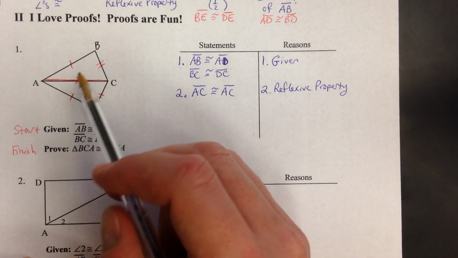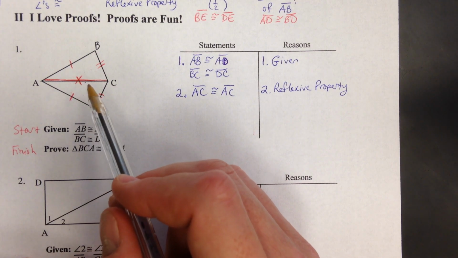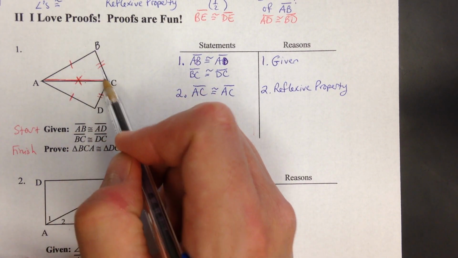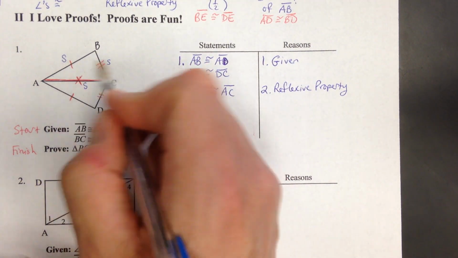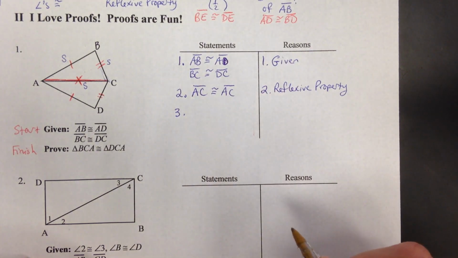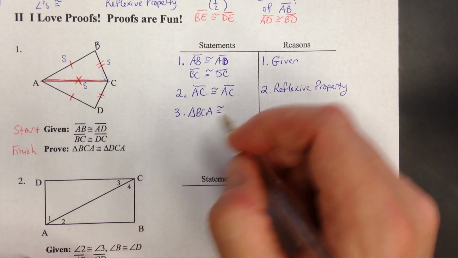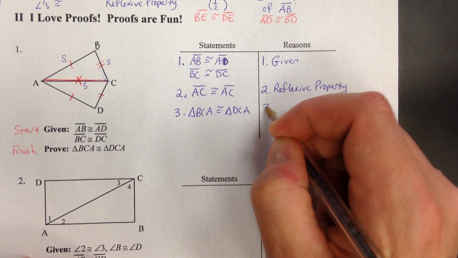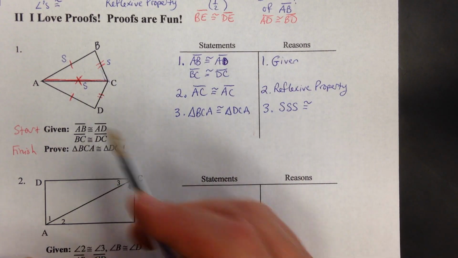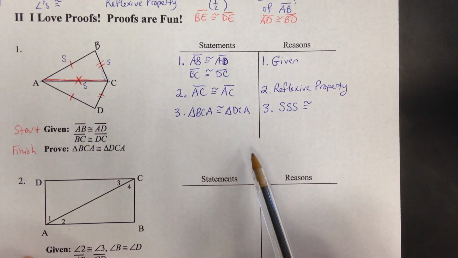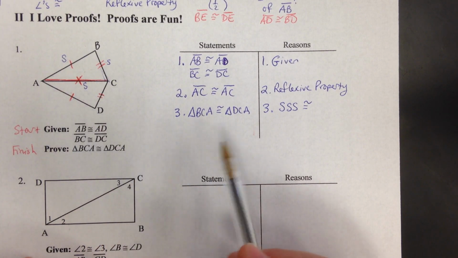Okay, now, to show the triangles are congruent, we need to have 3 pieces of congruent information. We do. If I look at the top triangle here, we have, this is a side, this is a side, and this is a side. So our last step, we're done. Our last step is the proof statement. We have enough information to say that triangle BCA is congruent to triangle DCA, and the reason is side, side, side. When you have 3 pieces of information, normally that's enough to say that the triangles are congruent.